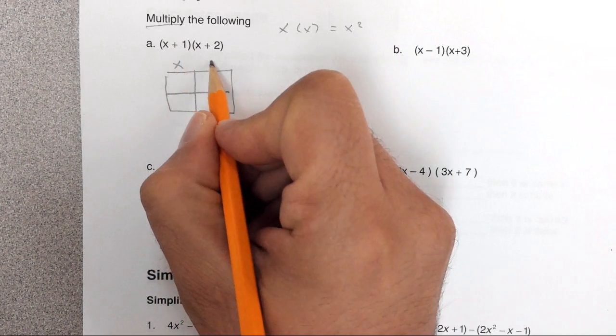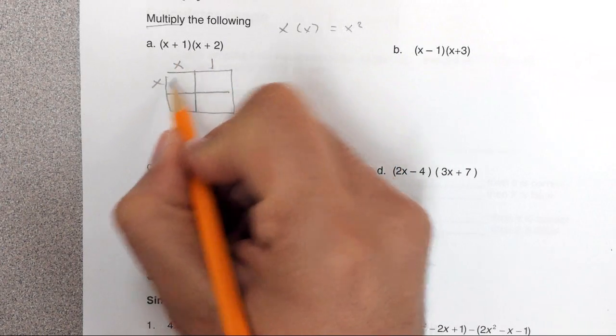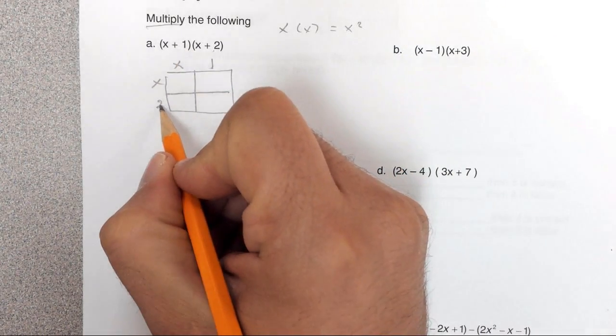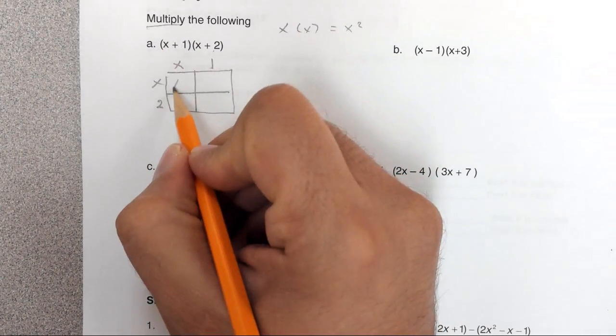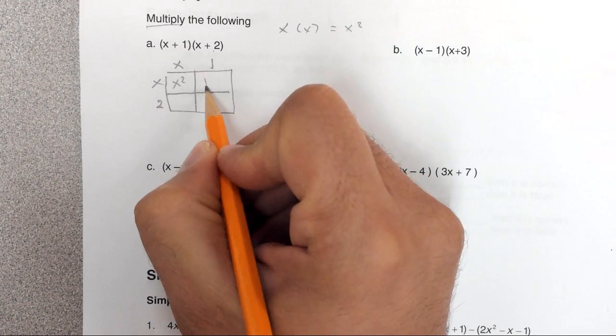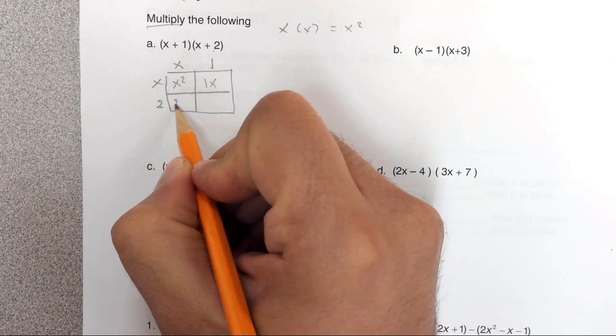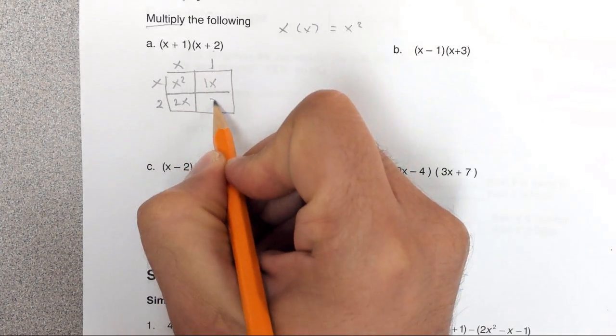When you put x and a 1 on the top, don't put the plus sign. When you put the x and a 2 on the side, do not put the plus sign. We don't want you to add. This is multiplication. X times x is x squared. X times 1 is 1x. 2 times x is 2x. And 2 times 1 is just 2.